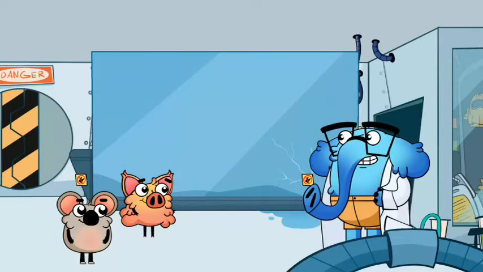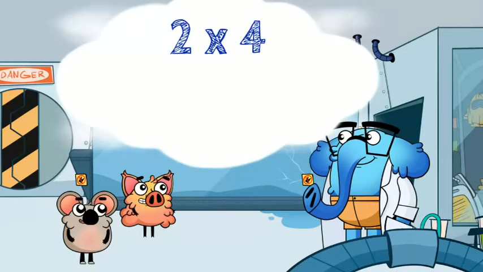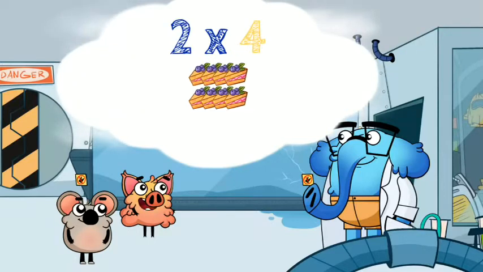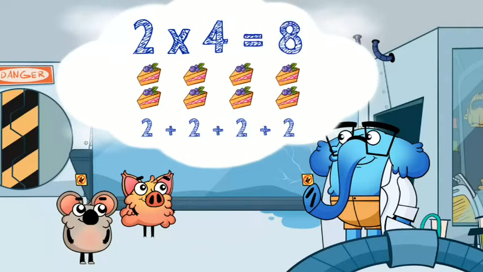Let's try to solve another problem to make sure. How about 2 times 4? Piggy, let's start with you. I want to count using cake. The first number is the number of pieces of cake in each group. There are 2 pieces of cake in each group. The second number is the number of groups. There are 4 groups of 2 pieces of cake, and that's 2 plus 2 plus 2 plus 2 pieces of cake in all. So 2 times 4 is 8.